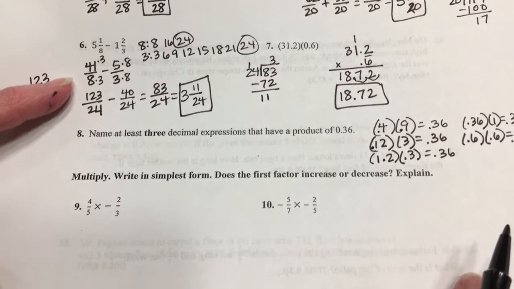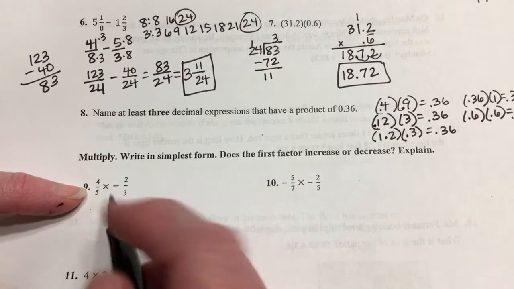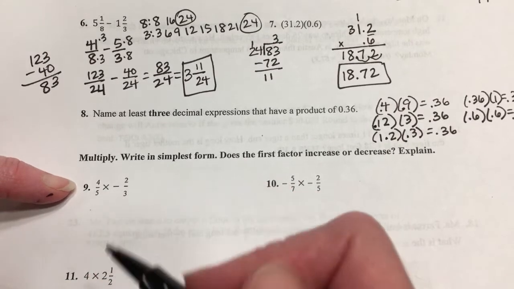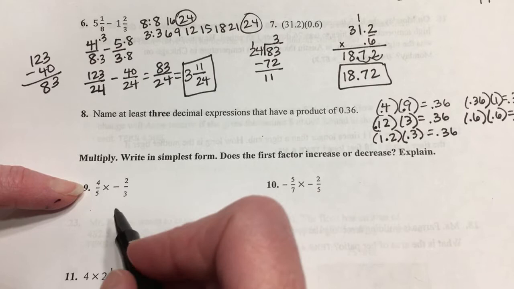It asks, does the first factor increase or decrease, and to explain. All right, so I'm going to start with these 2 fractions here, 4/5 times negative 2/3. Multiplying fractions, ain't no problem. Top times the top, bottom times the bottom. So all I need to do is multiply.